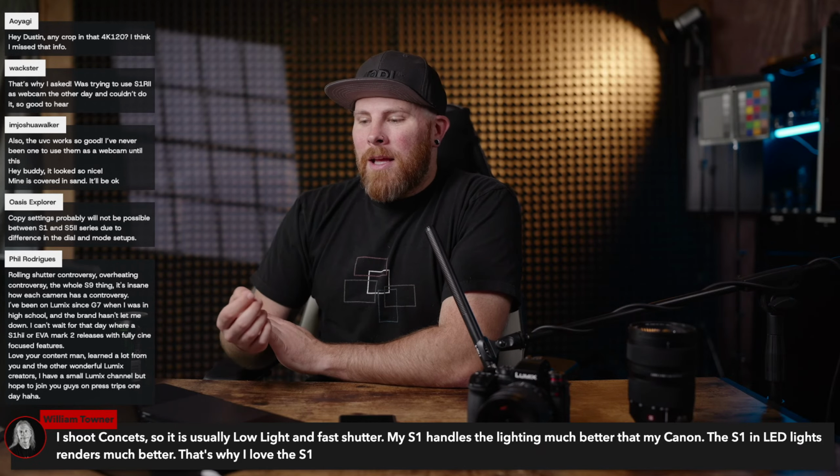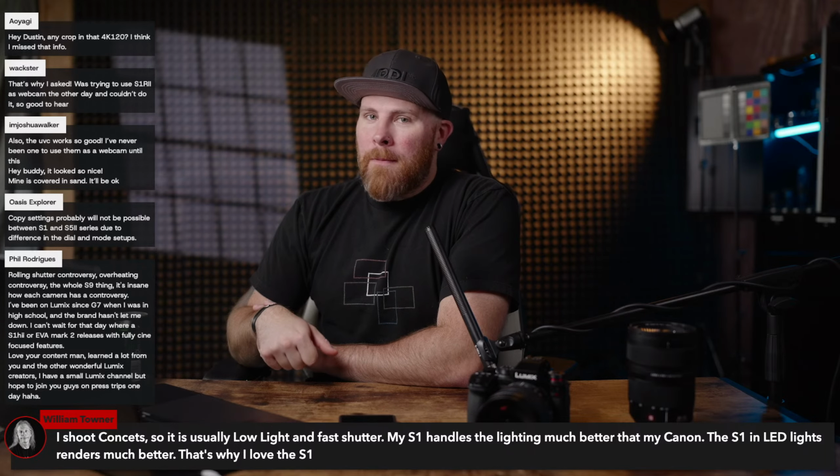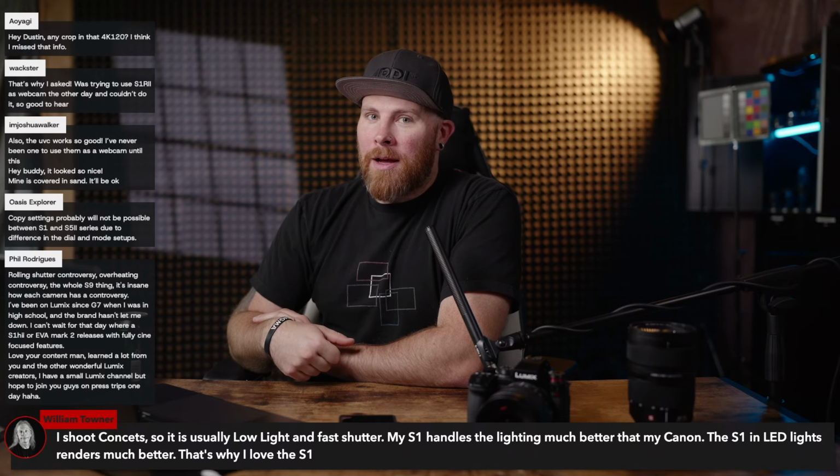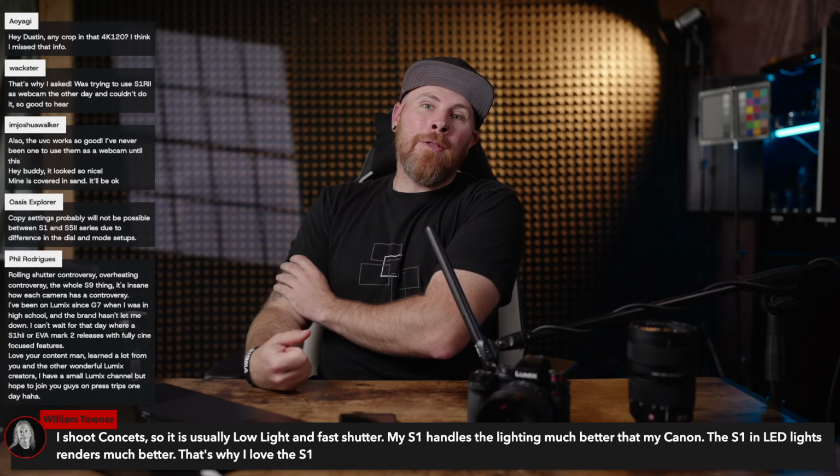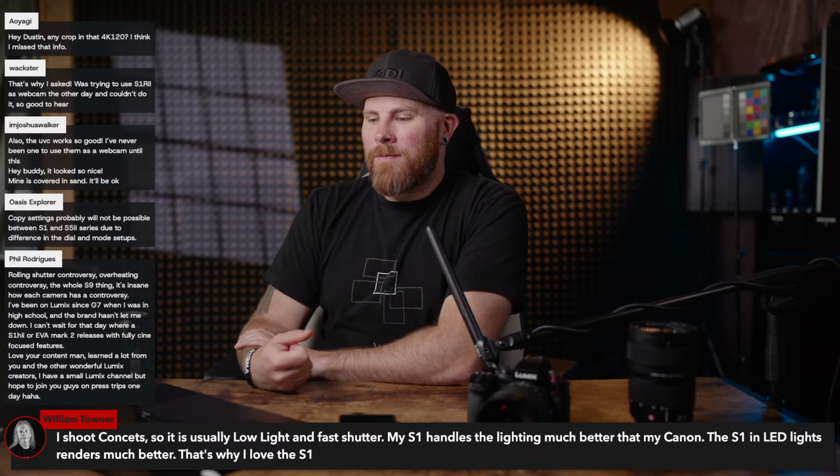Ooh. If you shoot concerts and you're in low light, oh man, I really think the S1R2 is the way to go. I'm going to make a video about this as well, a full-blown comparison. Gerald even mentioned it in his video, finally.